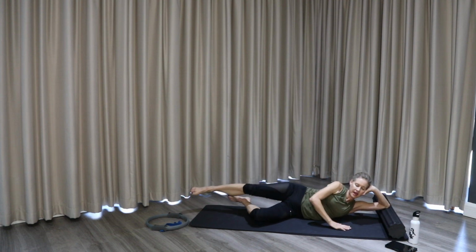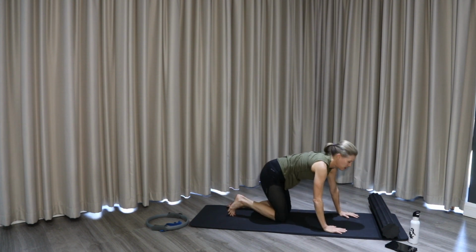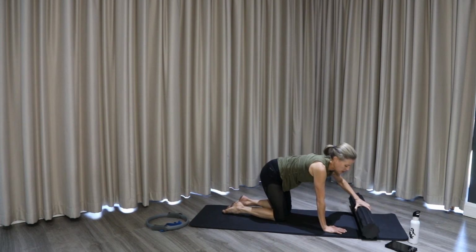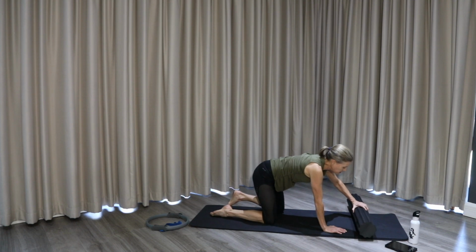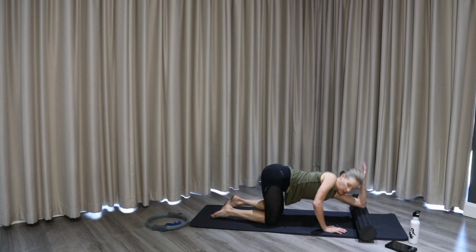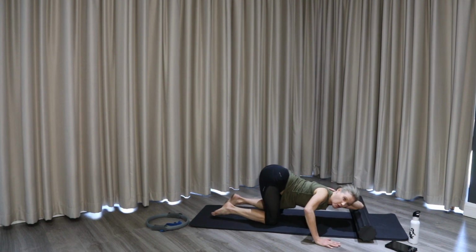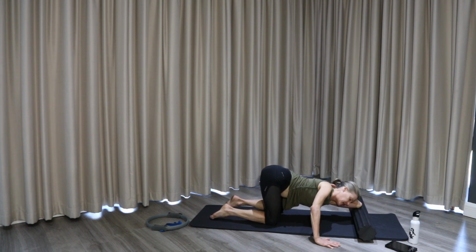Good. Keeping that elbow on the foam roller, but you might need to lift it off just to adjust your position on the mat. You're going to take your elbow onto the foam roller. You're going to bring the hand behind the shoulder onto the shoulder blade. Bring your other hand onto the floor next to you. Now you're going to rest your head on your arm and you're going to bounce away from the supporting hand.